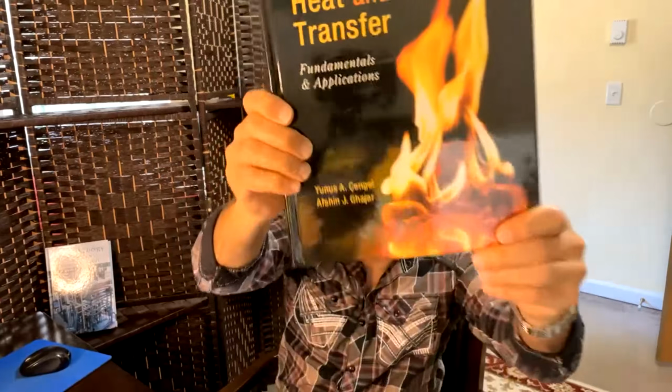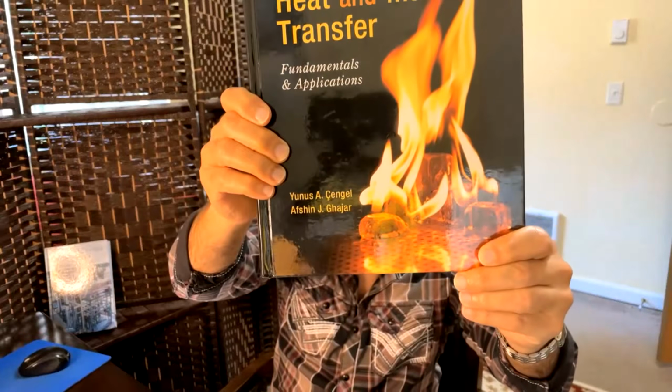The first thing that I want to talk about is the book. I'm sure as a student of mechanical engineering, you already picked your book. That's why you are here, and you have some book in heat transfer. The book I'm going to use is Heat and Mass Transfer by Yunus Çengel.